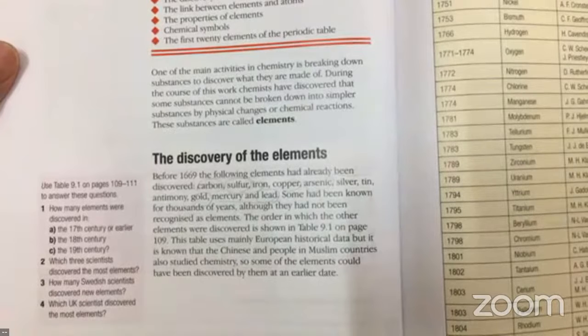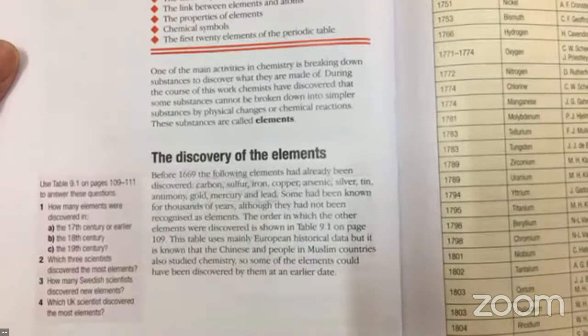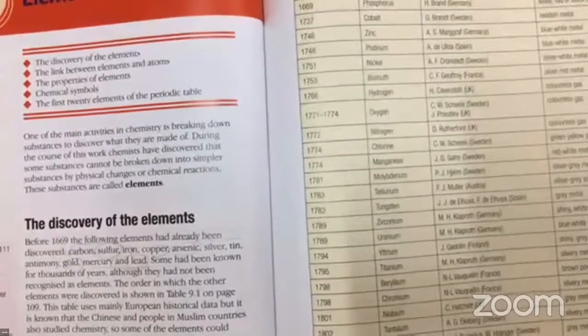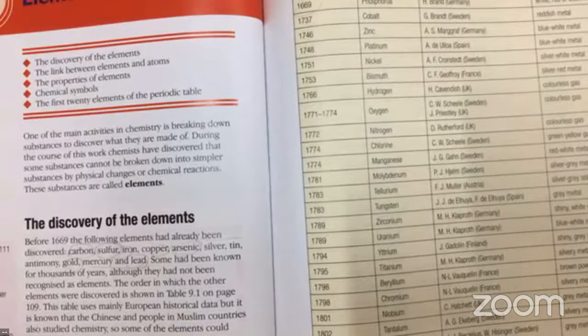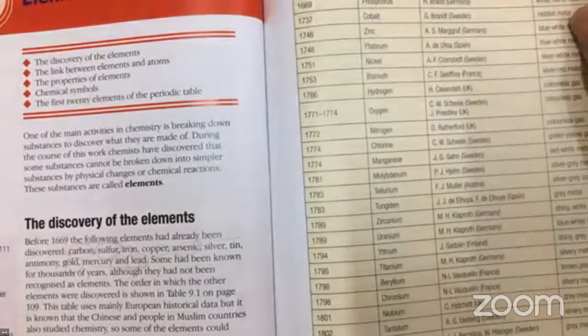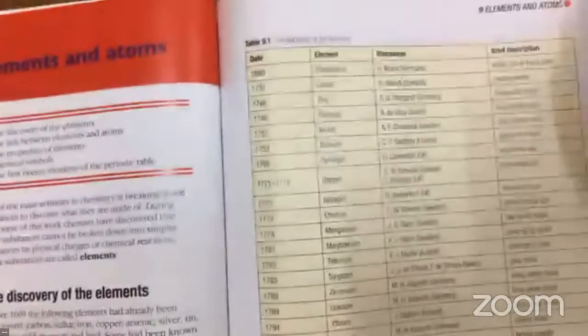So in 1669, carbon, sulfur, iron, copper, arsenic, silver, tin, antimony, gold, mercury, and lead had been discovered. And some of them have been known for thousands of years, just not recognized as elements. We do have this concept of elements. The order in which all other elements were discovered is shown on the page. So these are the earliest ones. And then this is a table, a European table, no? But some of these were known to the Chinese and Muslims, maybe at an earlier date.